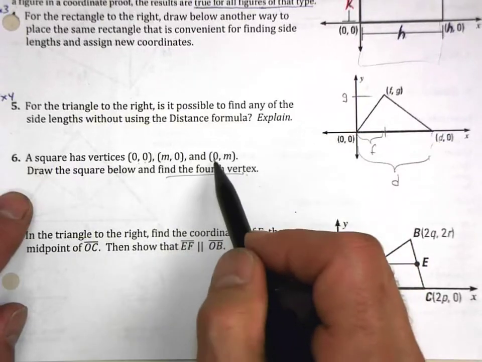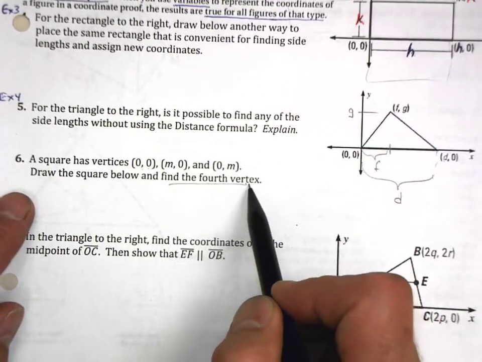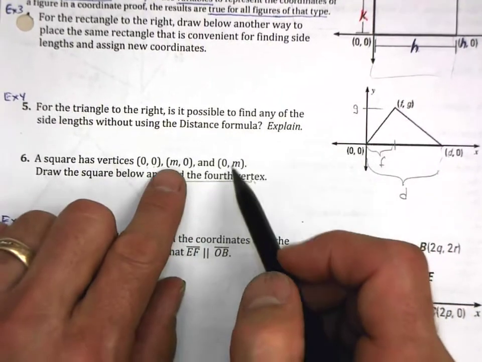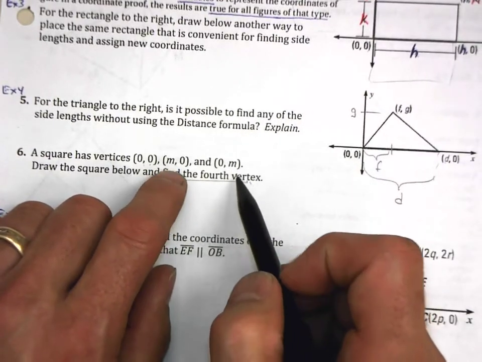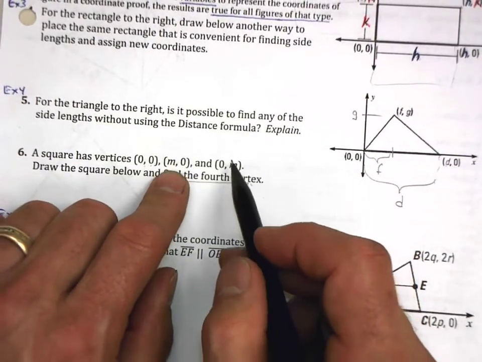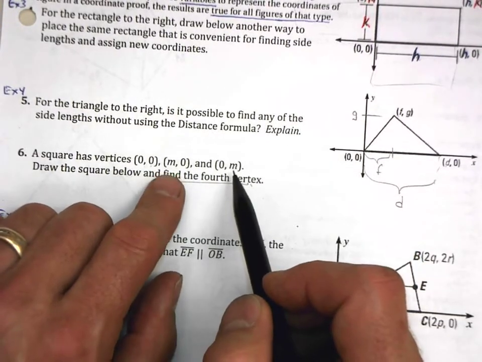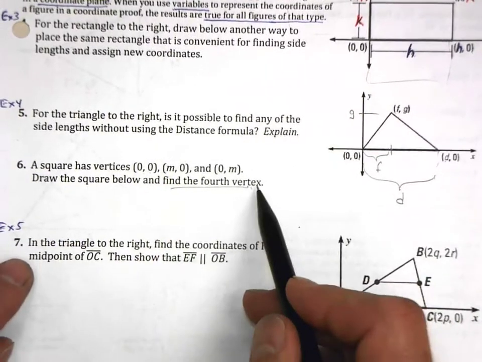You only have 3 vertices here, so give me the coordinates of the 4th one after you plot these 3. In other words, get accustomed to being able to plot coordinates that are in a variable. Don't know what that variable is, but assume that it's positive. Let's do that. Assume that this is a positive number, and tell me what the 4th vertex is going to be.